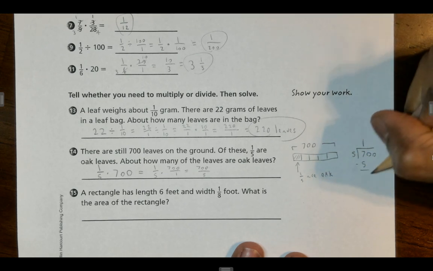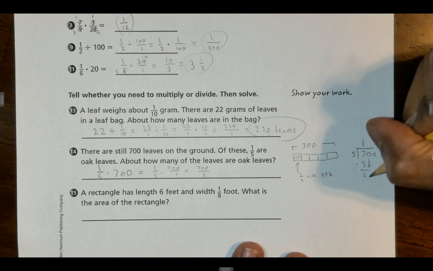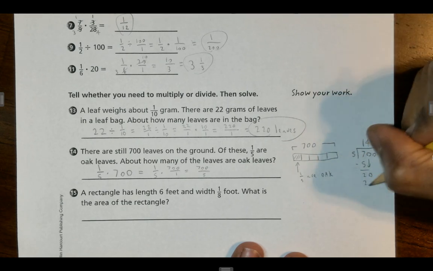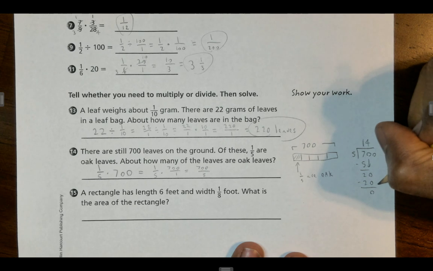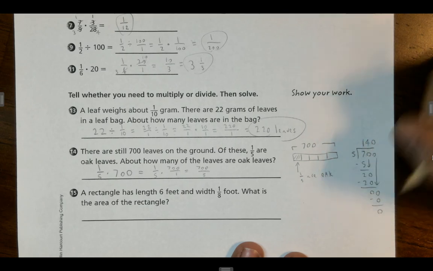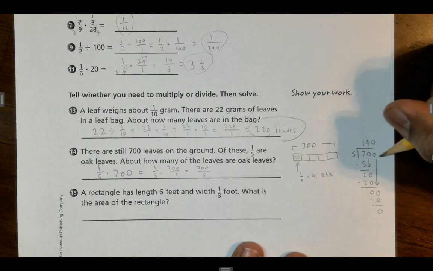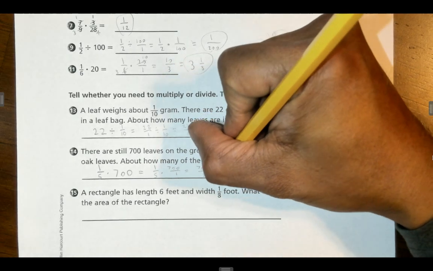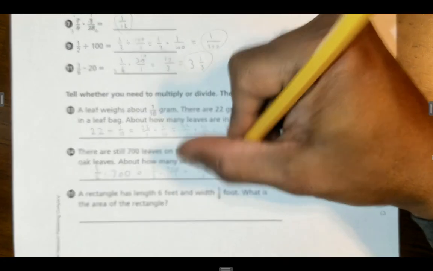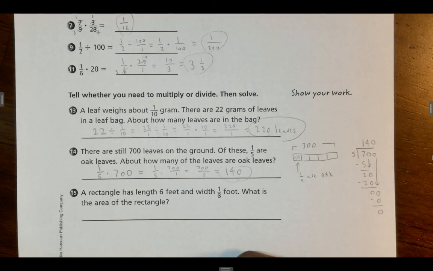Then I'll subtract. 7 minus 5 is 2. 0 comes down. 5 goes into 20 4 times. 5 times 4 is 20. 0 comes down. 5 goes into 0 0 times. 5 times 0 is 0. And there you have it. 700 divided by 5 is 140. That is how many oak leaves we're talking about.